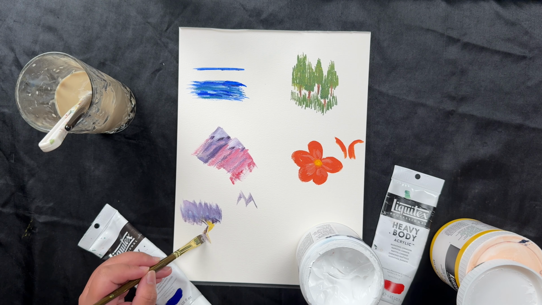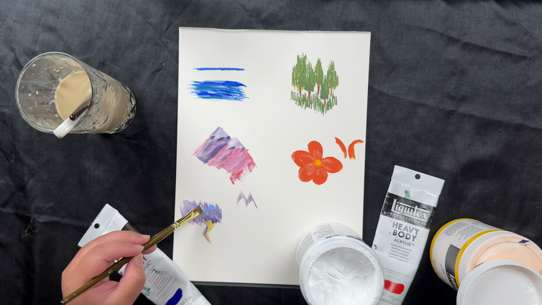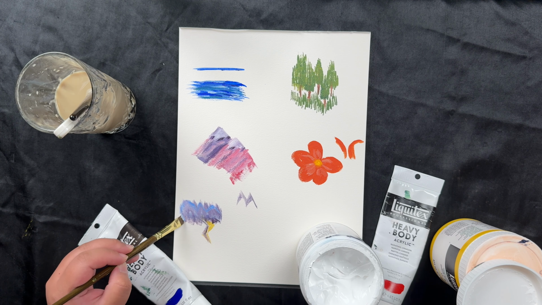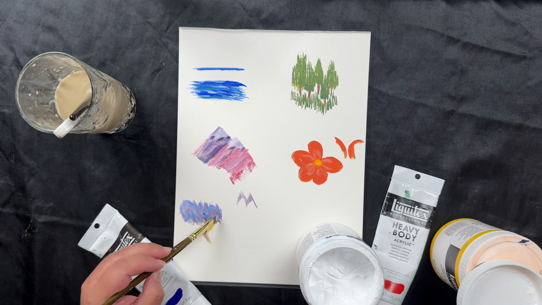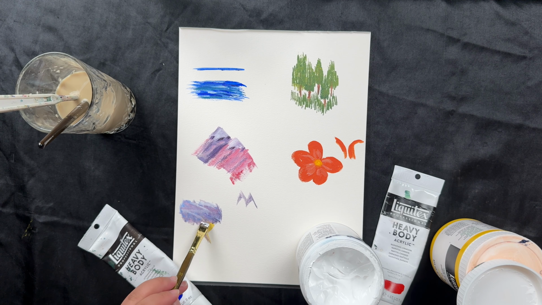You also see a lot of zigzag lines in abstract design, and I think those are used to evoke emotion, but I don't really do a lot of abstract, and I don't really know a lot about abstract, so that's up to your own interpretation.